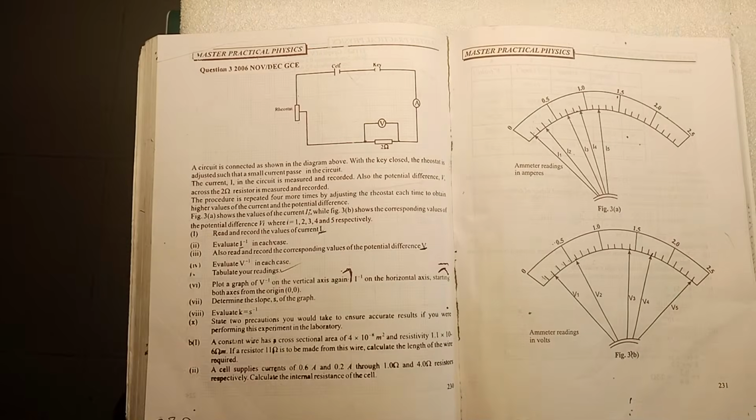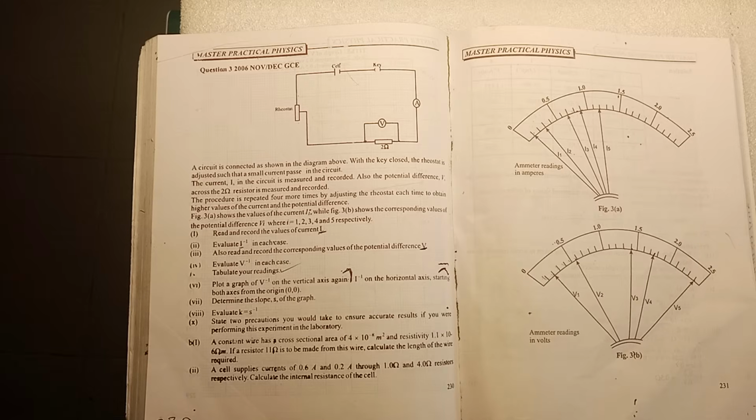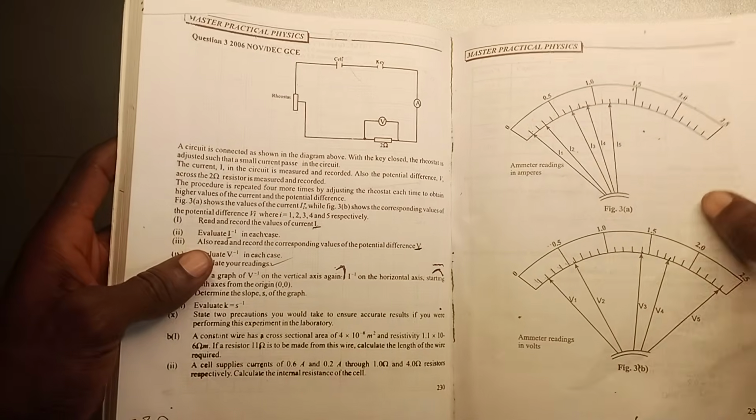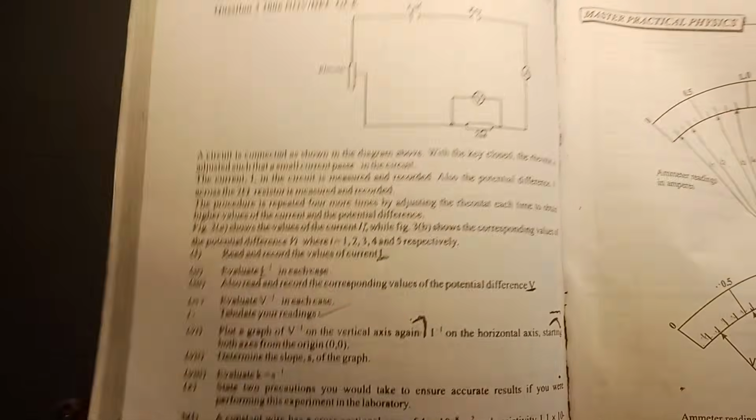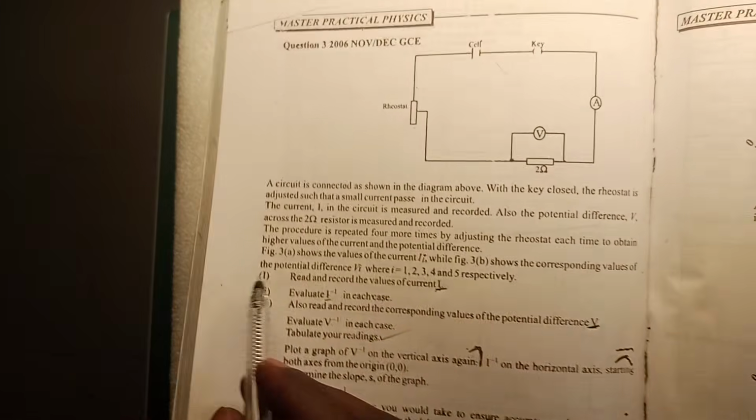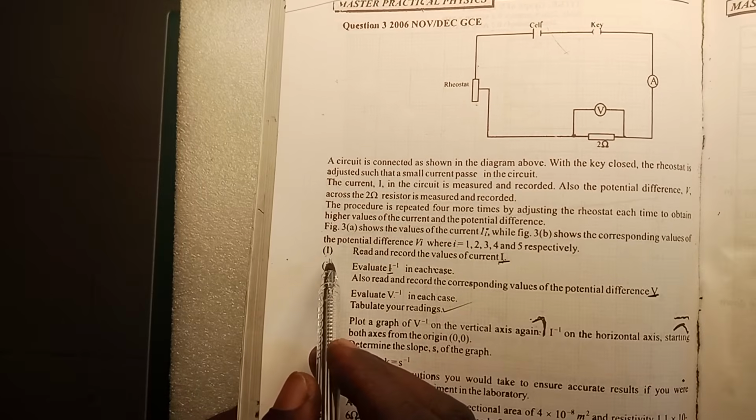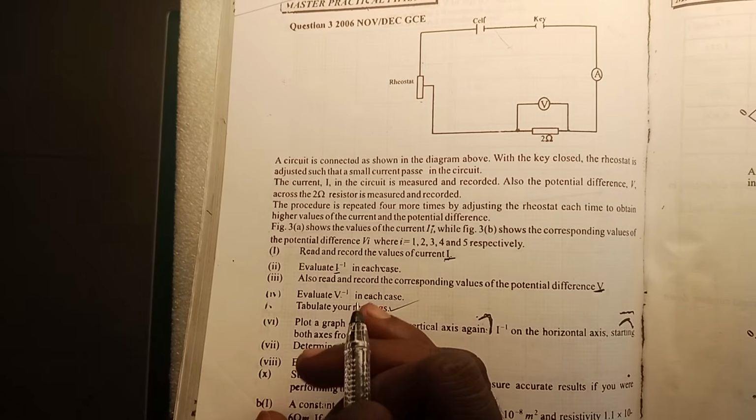Just as I told you in the other videos I produced on experiments in the laboratory, both in the major experiment and alternatives to practicals, especially in GCE and in WAEC, the table of values carries the highest mark. You can't afford to toy with this. So I will teach you how to generate a table of values even here, beginning from this number, I down, are the instructions that you need to pick up.